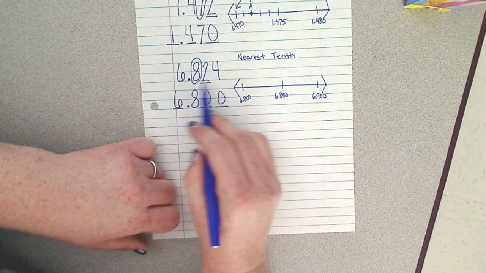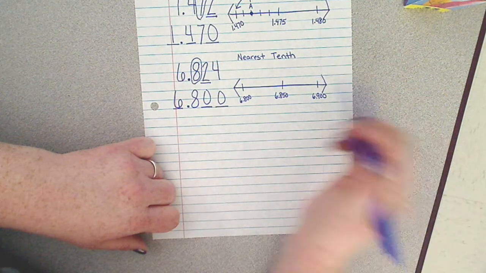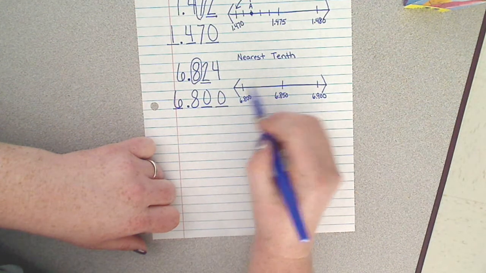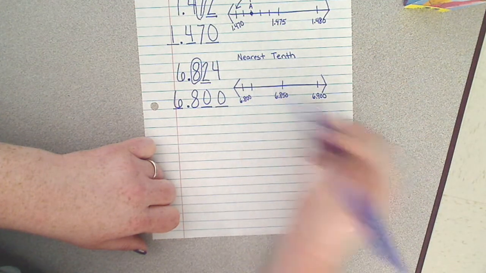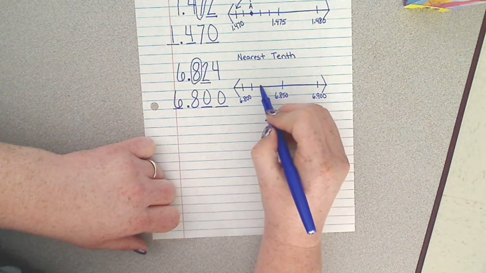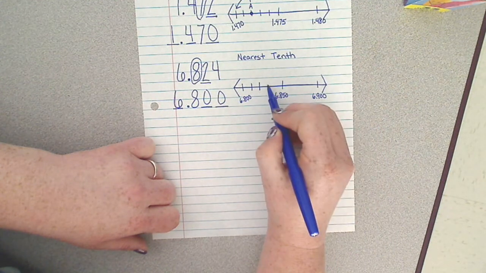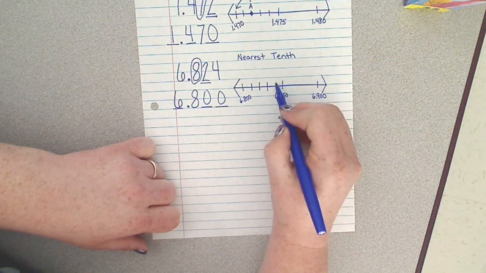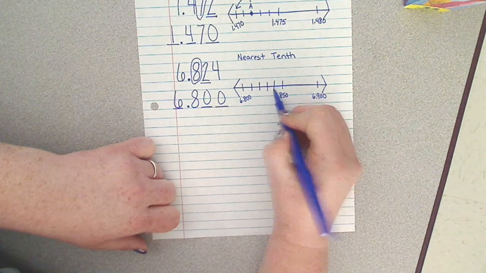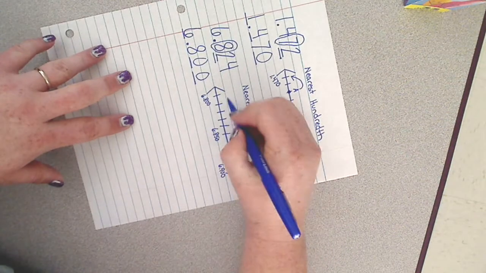Now I need to place our number on our number line. So 6 and 810 thousandths, 6 and 820 thousandths, 6 and 830 thousandths, 6 and 840 thousandths. I'll even turn the paper and write this out.